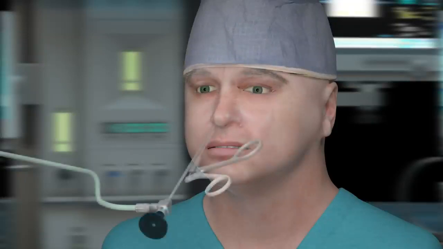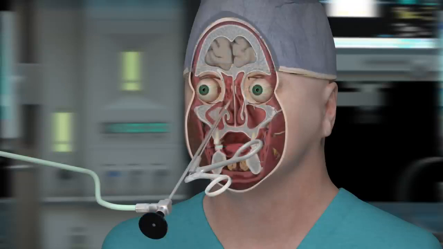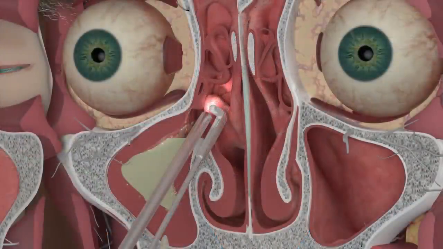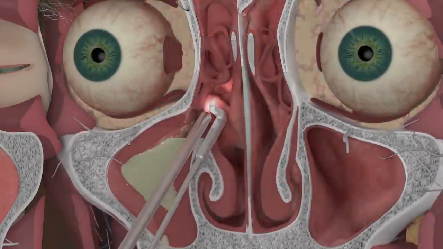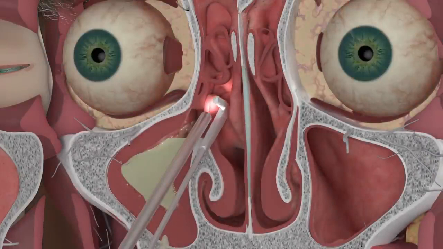Here we see a common endoscopic sinus surgery procedure. An endoscope is used to examine the site of the obstruction, in this case, the right maxillary sinus. In almost all sinus surgeries, the details of the anatomy and the condition are already known from a preoperative CT scan, an essential part of the workup for chronic sinus problems.